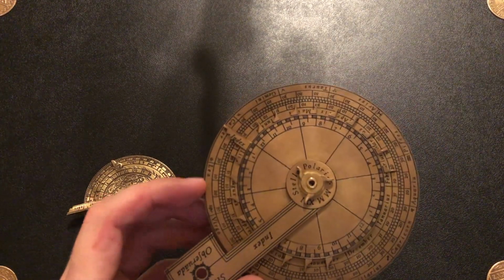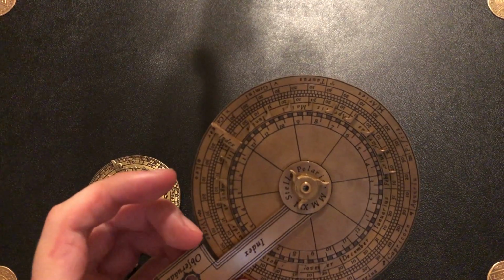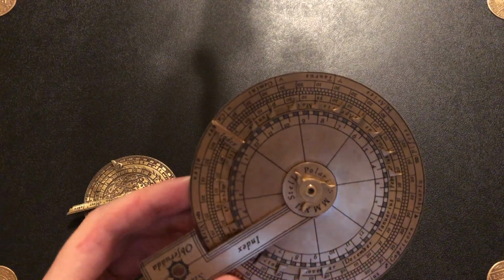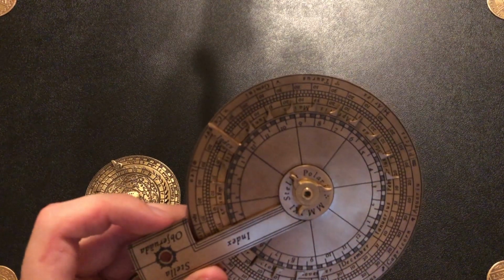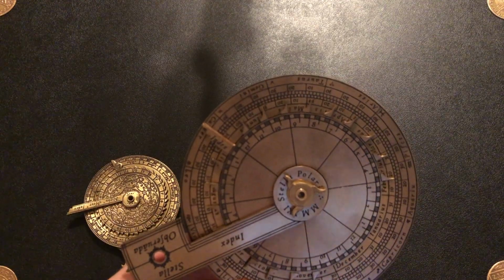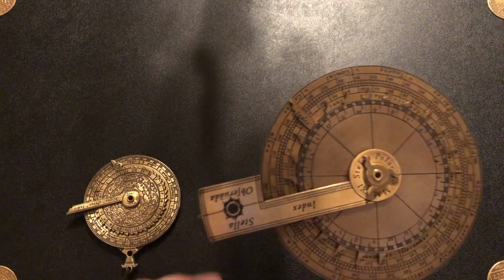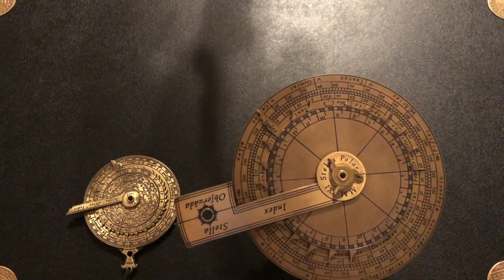Nocturnals like this one often use Kocheb as the reference star, which is a star in Ursa Minor, although they can also use a star in either Cassiopeia or Ursa Major. Some nocturnals even include all three, allowing the operator to choose which reference star they'd like to use, although these two both feature Kocheb as the reference star.